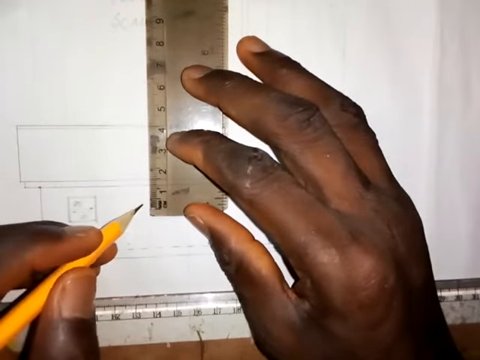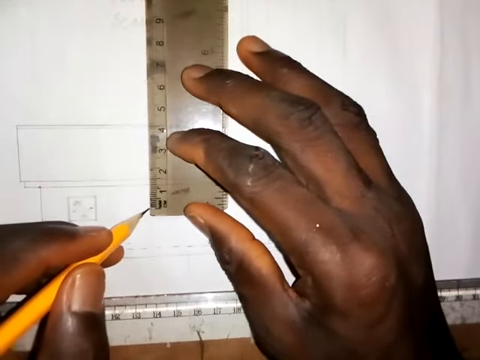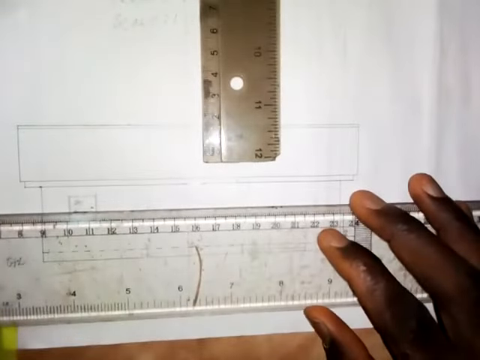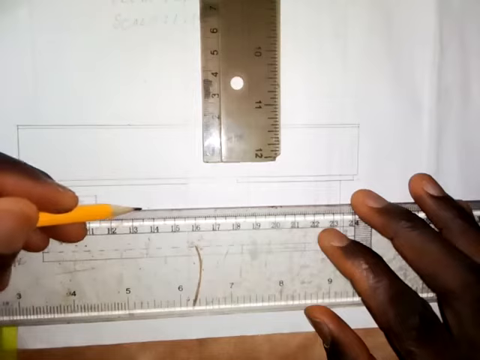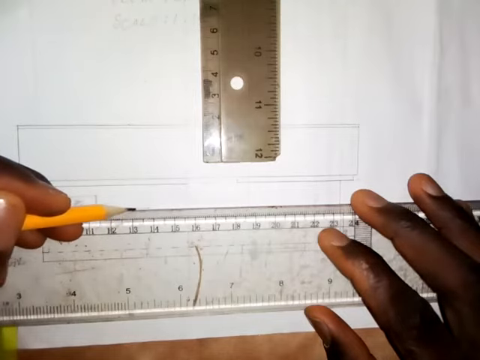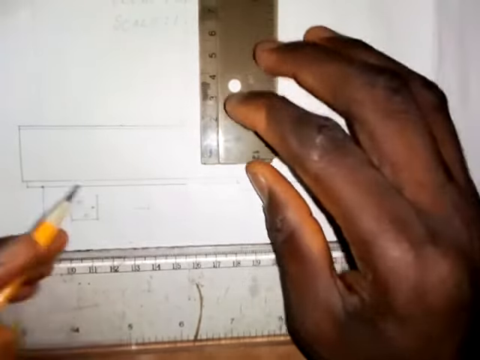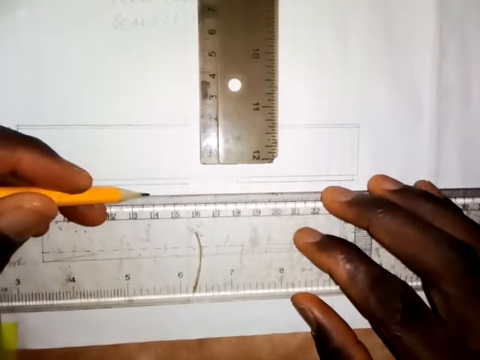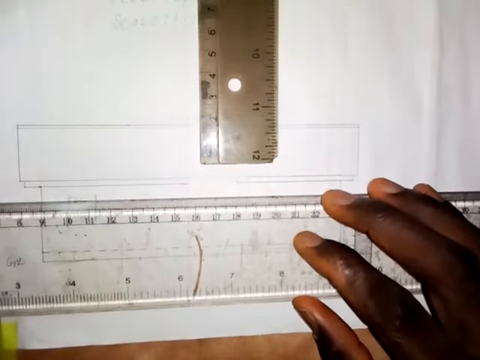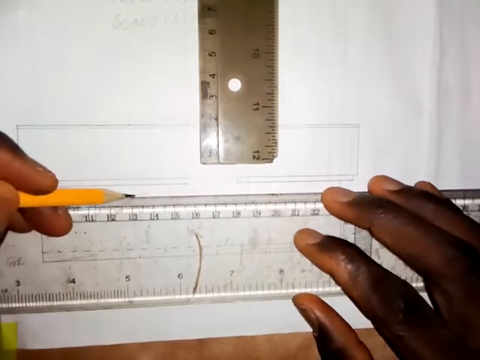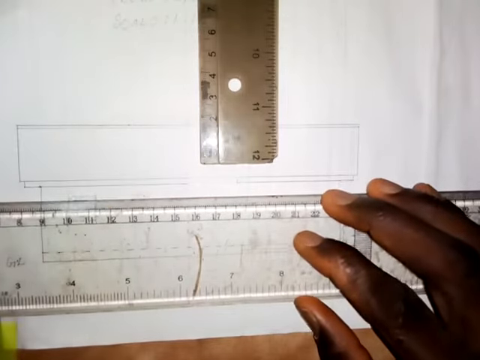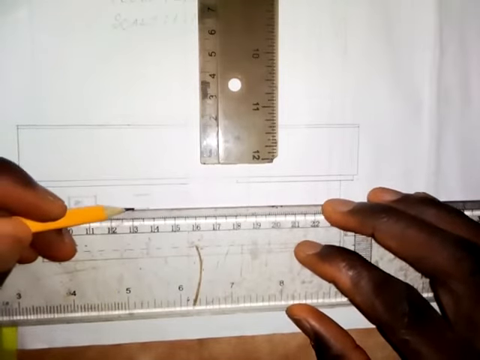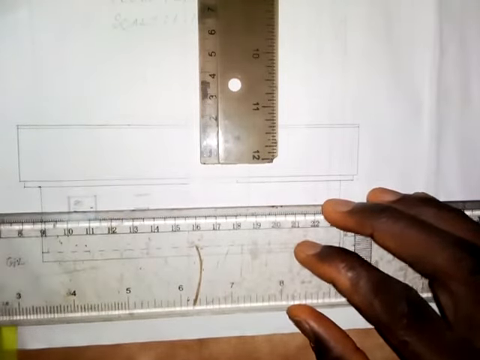So take a measurement of 6 millimeters here, and draw this. So put the frame.